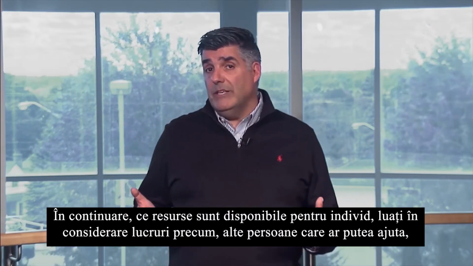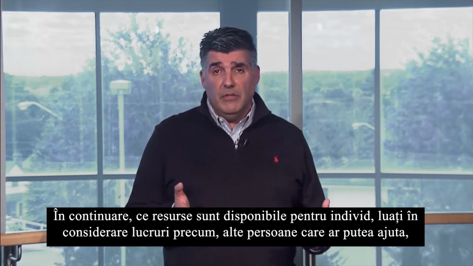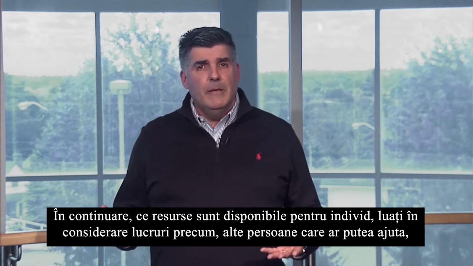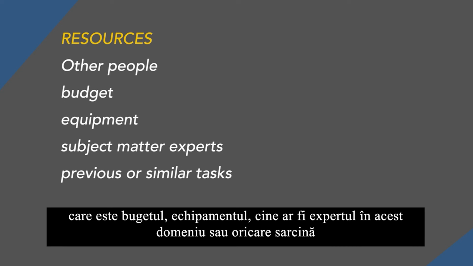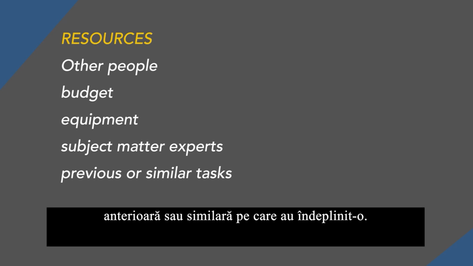Next, what resources are available to the individual? Consider things like what other people might be able to help, what the budget is, equipment, who would be an expert on this subject matter, or any previous or similar tasks that they have completed.